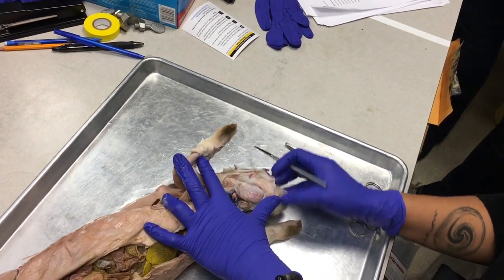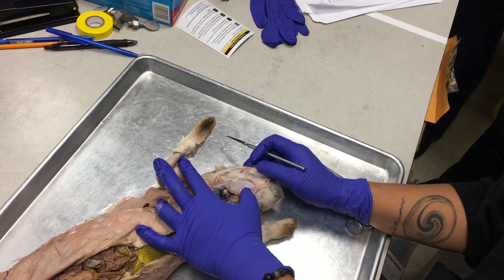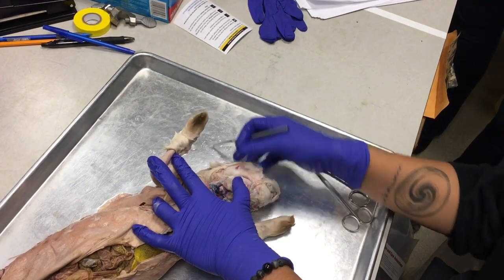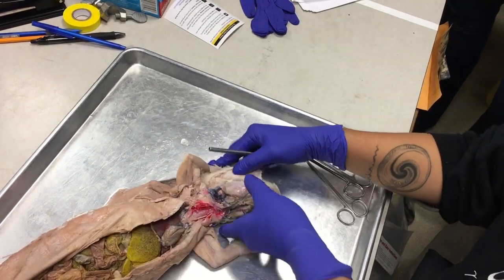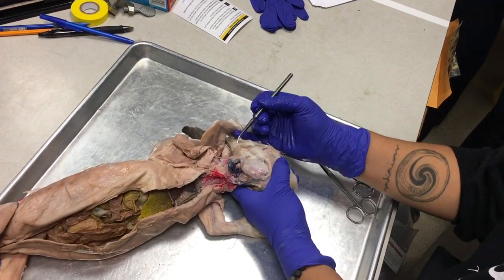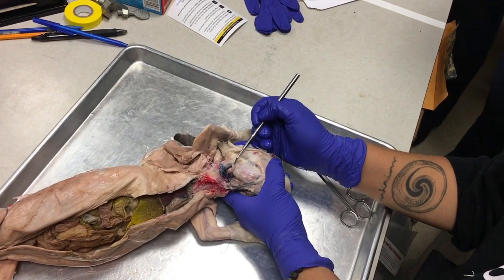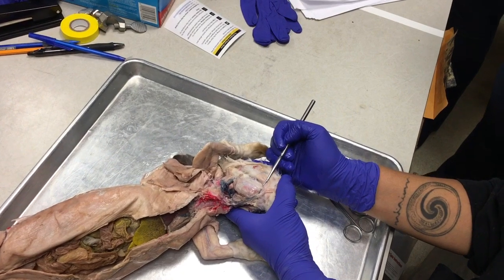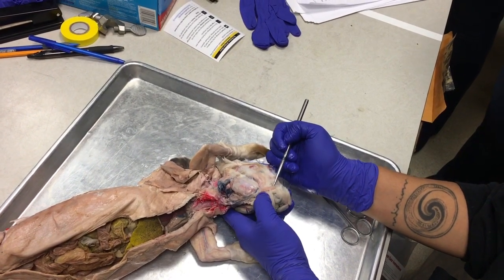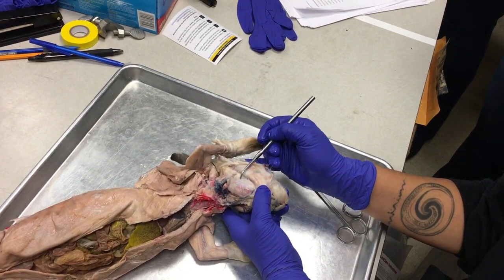Now, normally on a cat, you can see a physical duct that draws saliva from the parotid salivary gland across the masseter muscle into the mouth. And indeed, you can see that here.